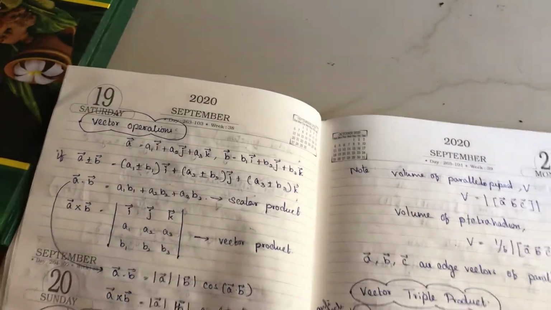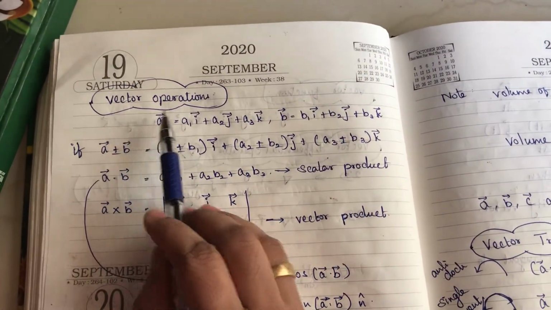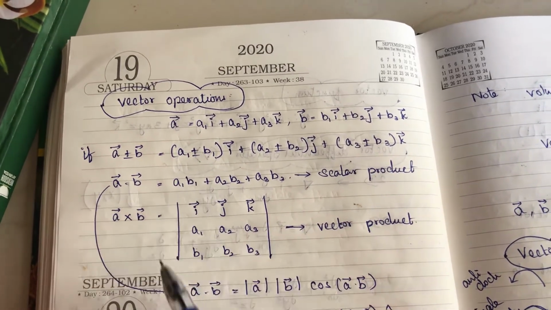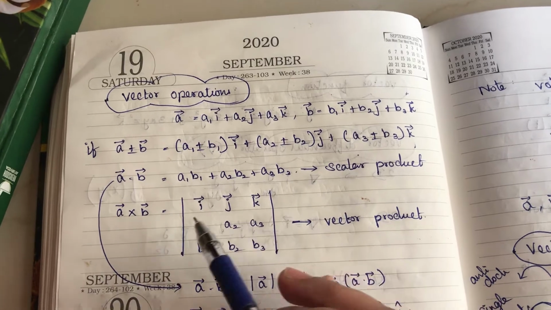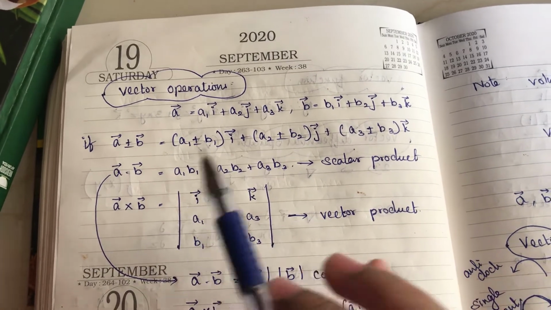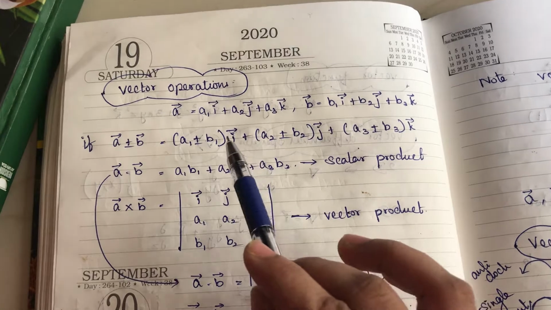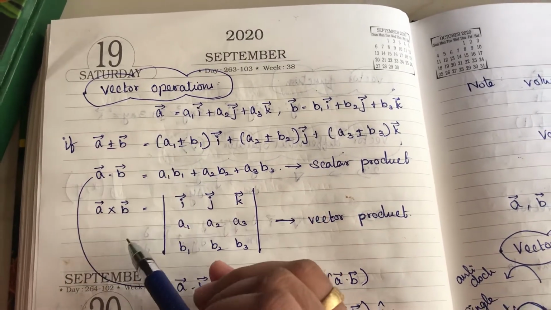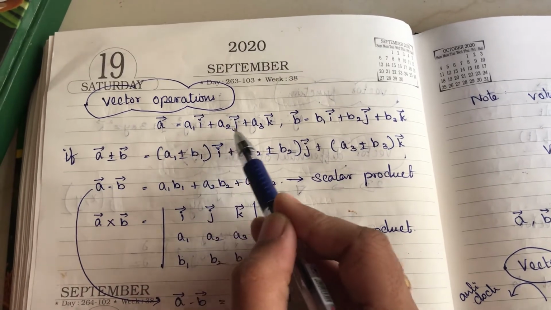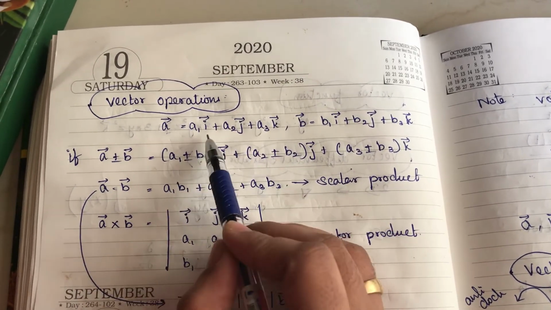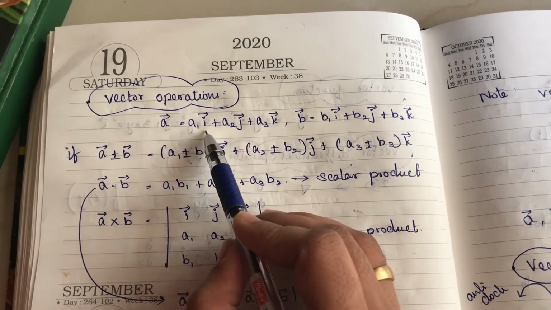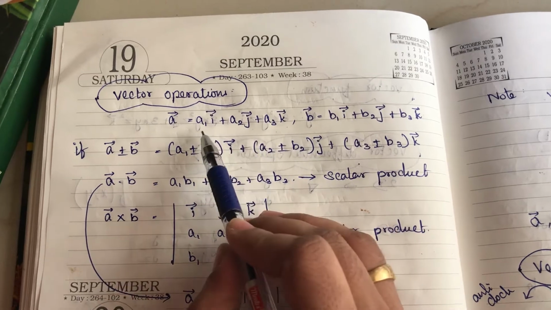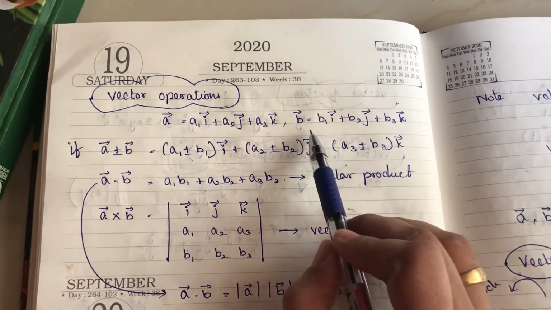There come the vector operations. Some operations are there, like how can I add, subtract or multiply the terms which have vectors. Let me say A is a vector, so it has a1, a2, a3 with vectors i, j, k. So a1 into i, a2 into j and a3 into k. These are the vectors and magnitudes. The same applies to B here.